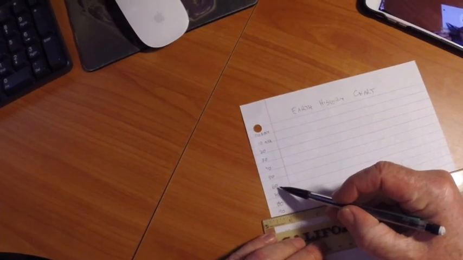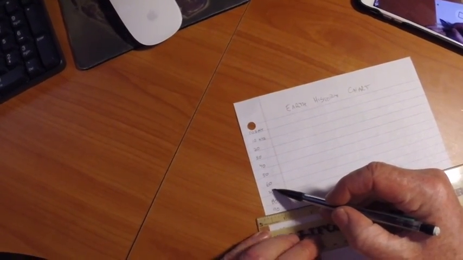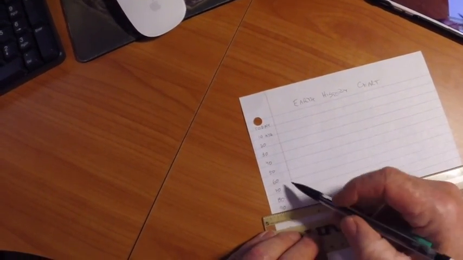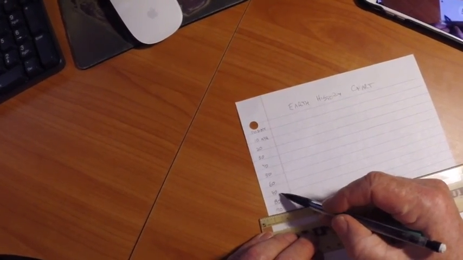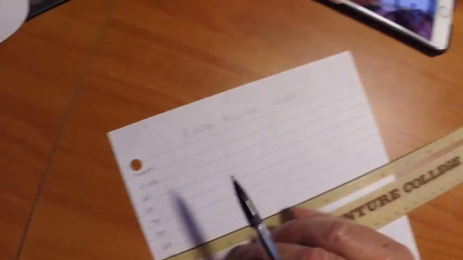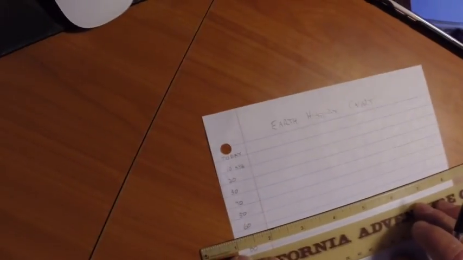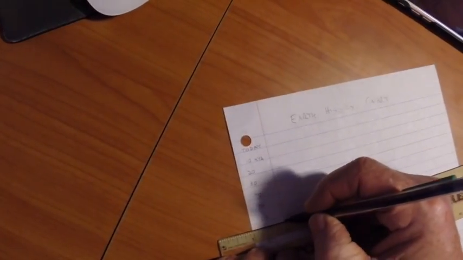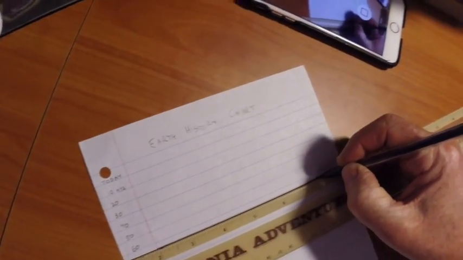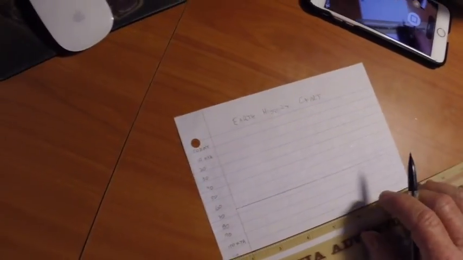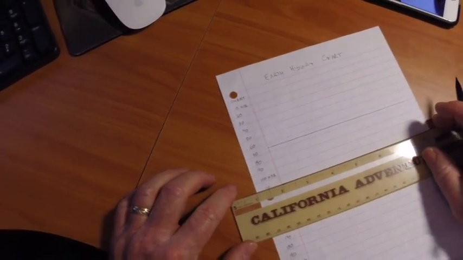So first of all, we need to find 65 million years ago. This is when the dinosaurs went extinct. So it's halfway between the 60 line and the 70 line. Halfway between 60 and 70. I'm going to take my ruler and make a mark halfway between them, all the way across the paper here, at 65 million years ago.